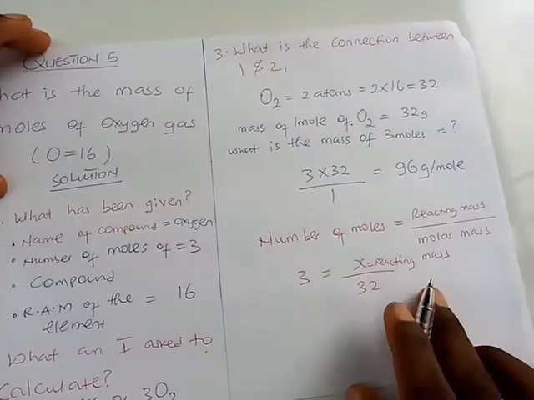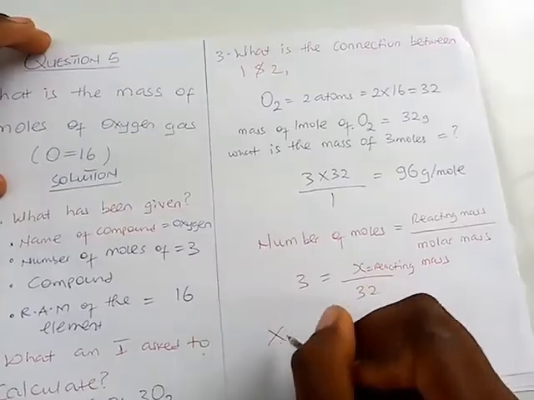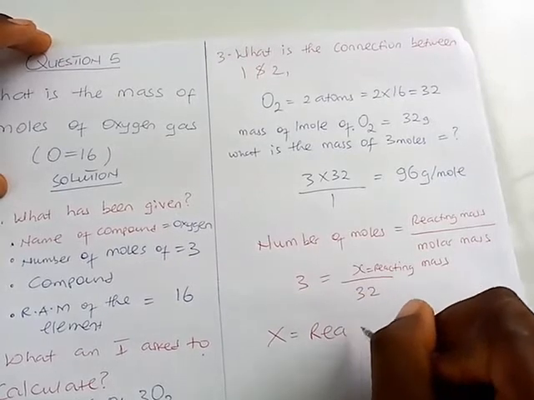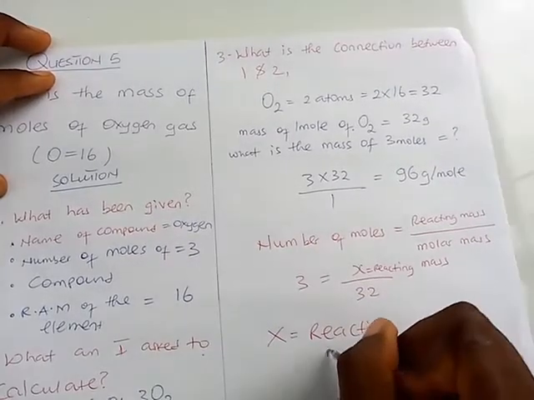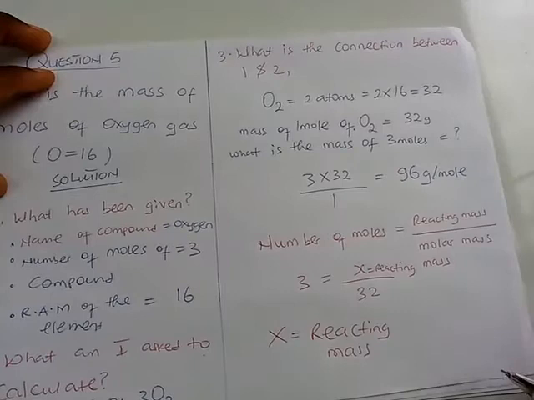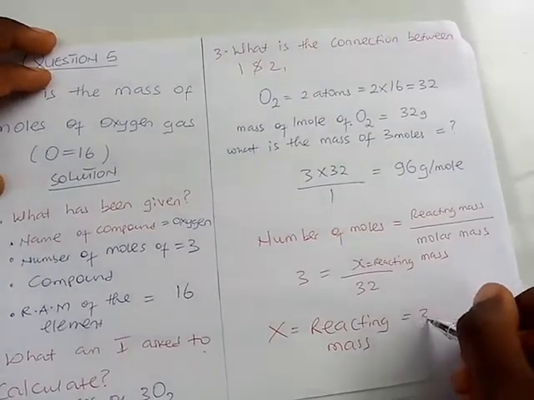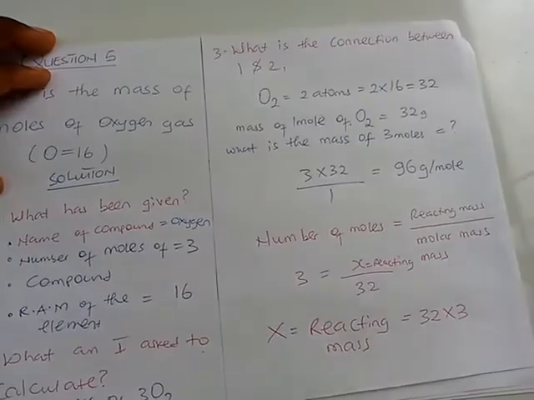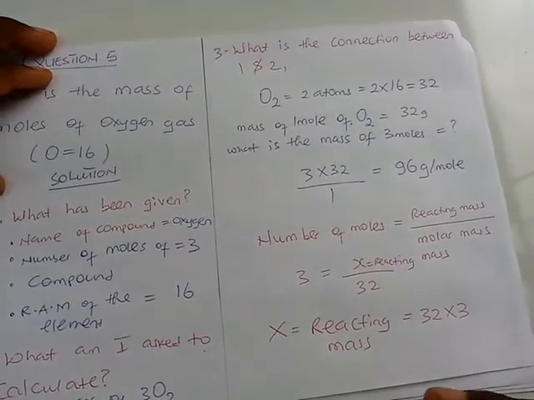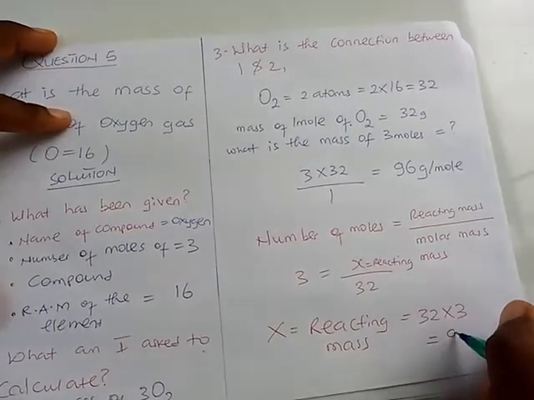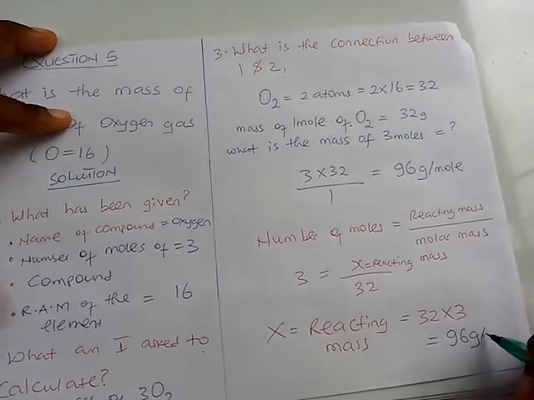When we make x the reacting mass and make x subject of the formula, we'll discover that x is equal to 32 times 3, and that's equal to 96 grams.